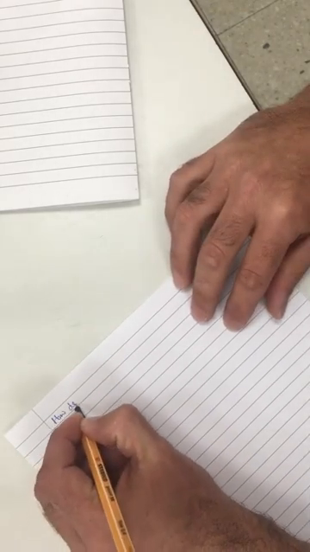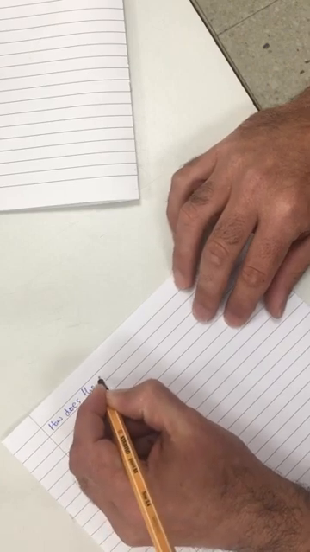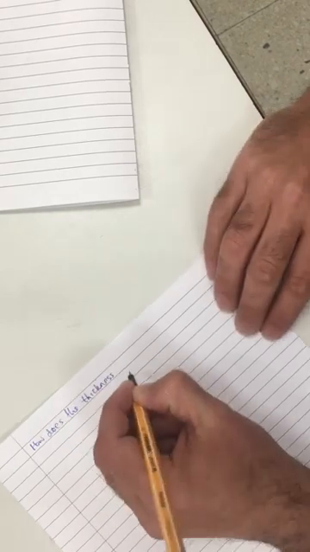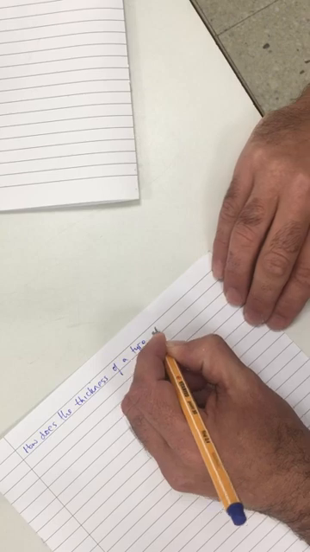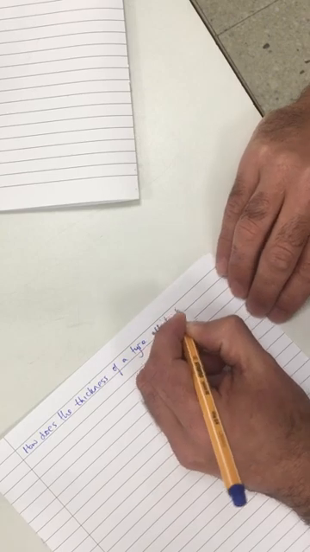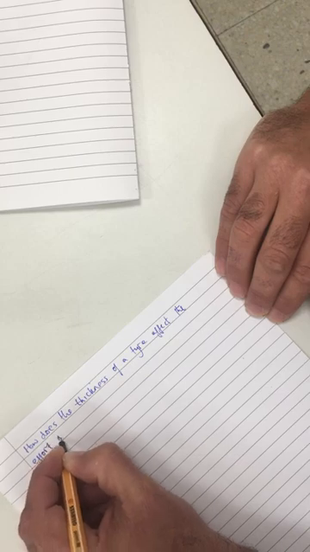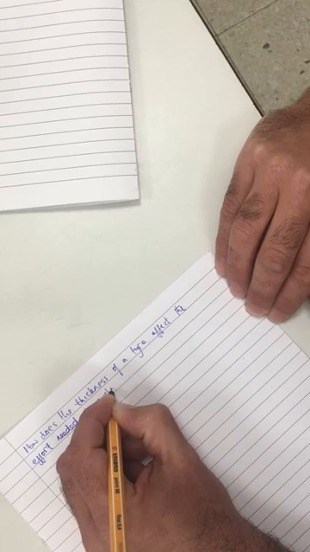So the question would be, how does the amount or the thickness of a tyre affect the effort needed to cycle?